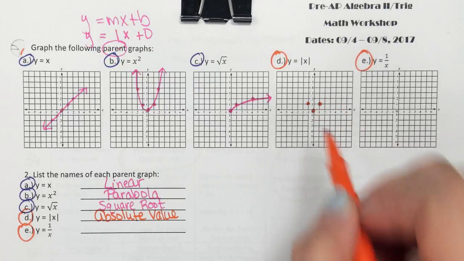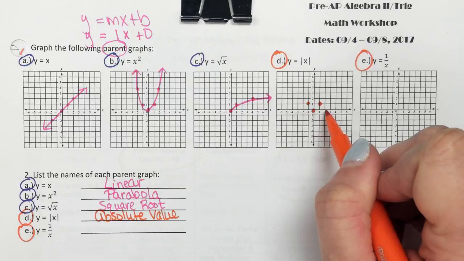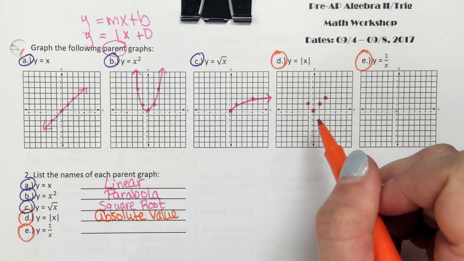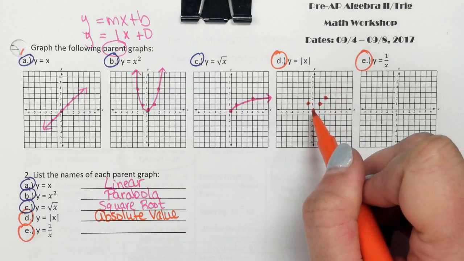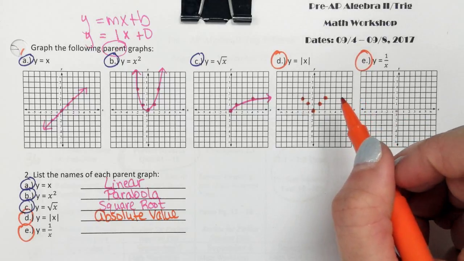Okay, what about after 1? What's after 1? 2. So you're going to go right 2. What's the absolute value of 2? I'm going to go up 2. And for negative 2, there you go. Absolute value of negative 2 is positive 2.